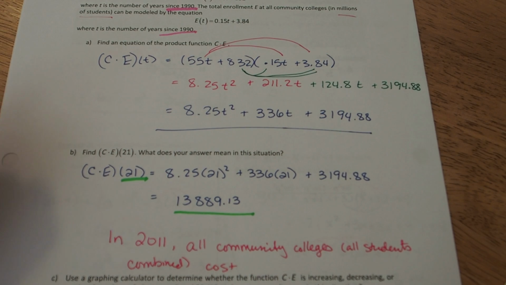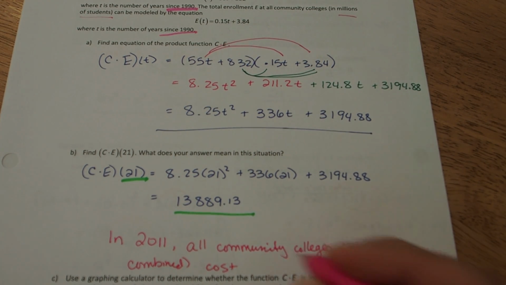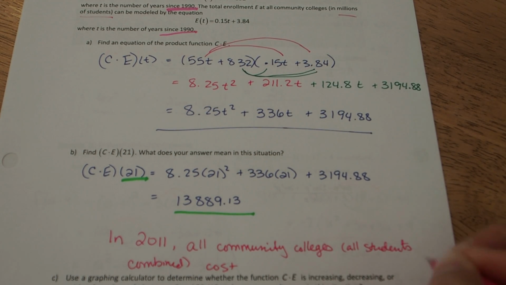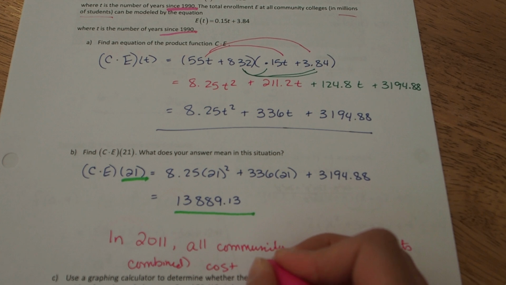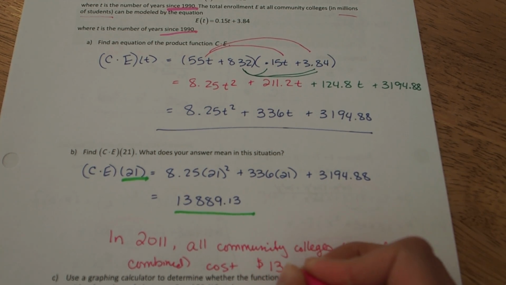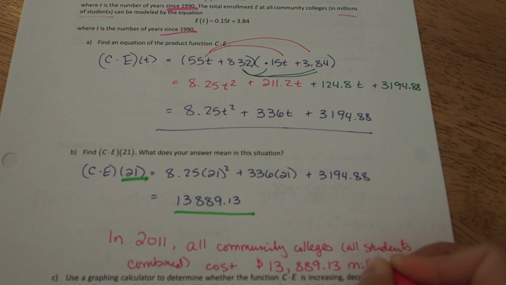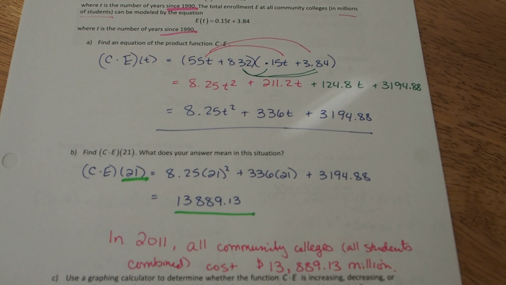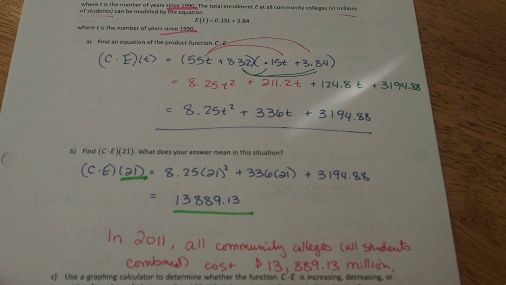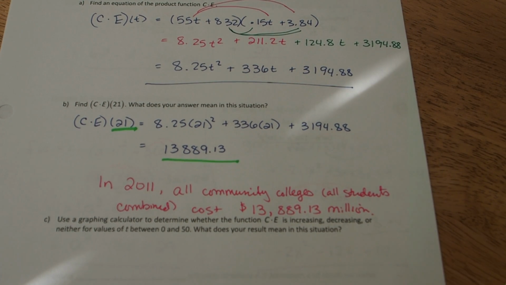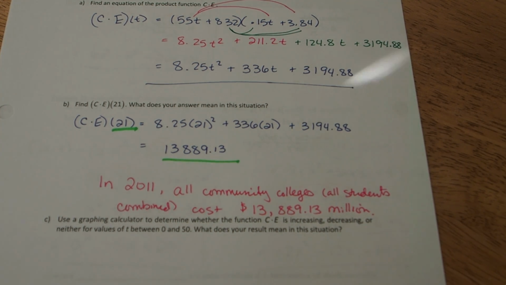Okay, so all community colleges, parentheses, just to make it extra clear, all students combined, all community college courses, all students combined cost $13,889.13 million in 2011. Okay, so hopefully that makes some sense. My sentence wasn't super elegant, but hopefully the explanation there makes sense. In 2011, the cost for all community colleges and all students was $13,889.13 million.